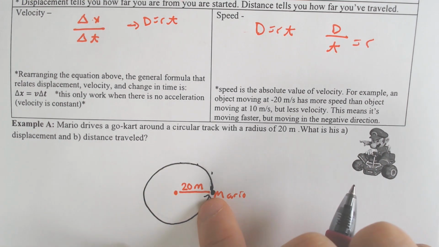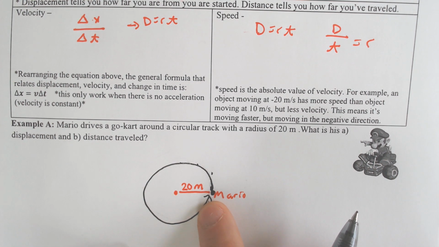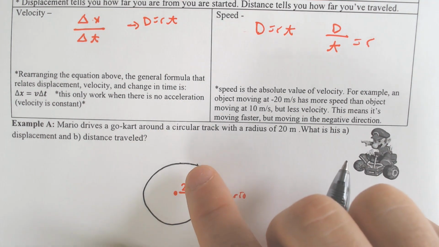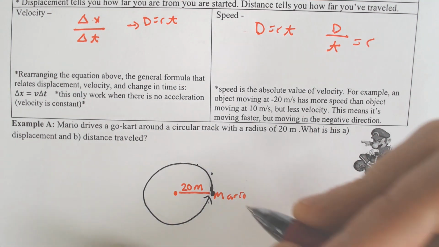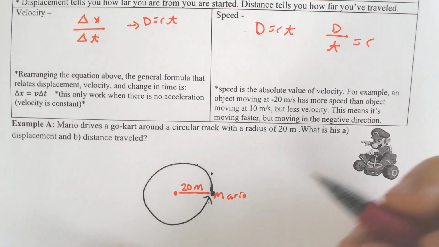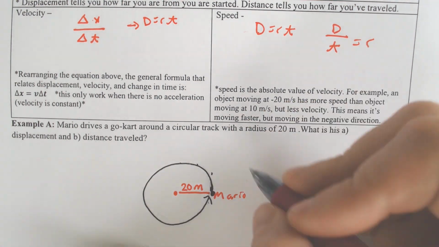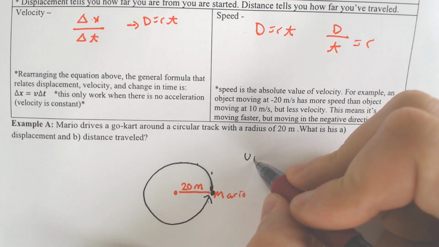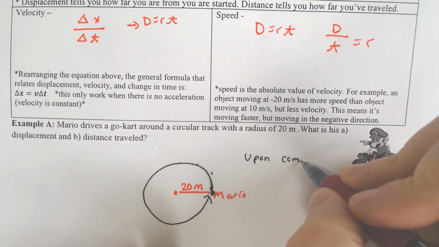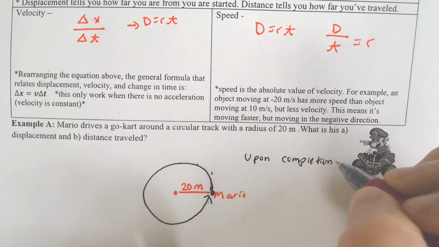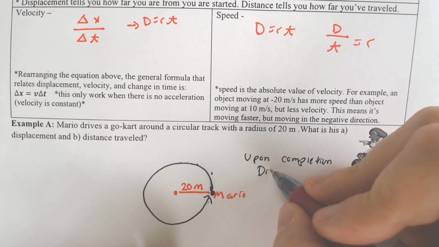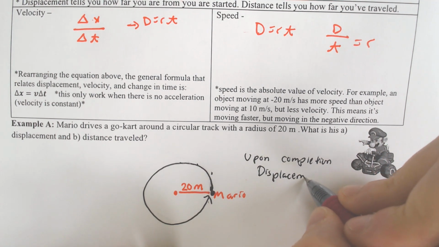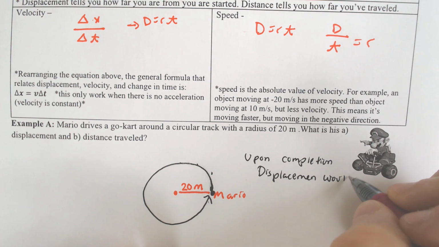But after he finishes the circle, what actually happens? Okay, so if he finishes the circle, then we would have traveled 0 in displacement. So upon completion, his displacement would be 0.